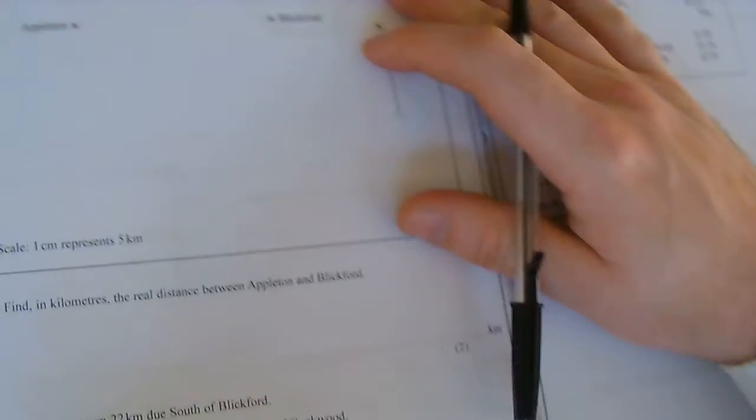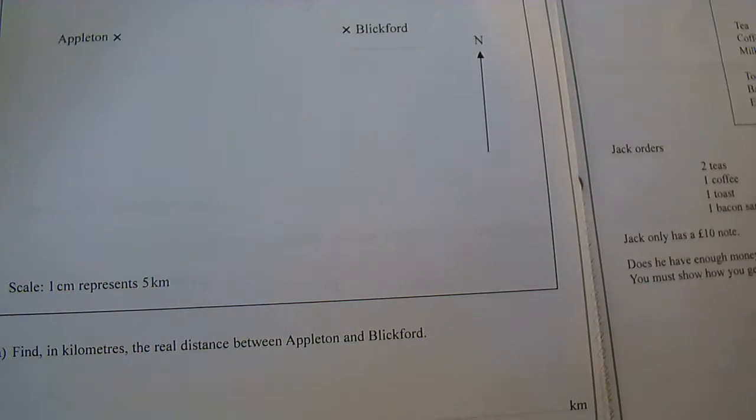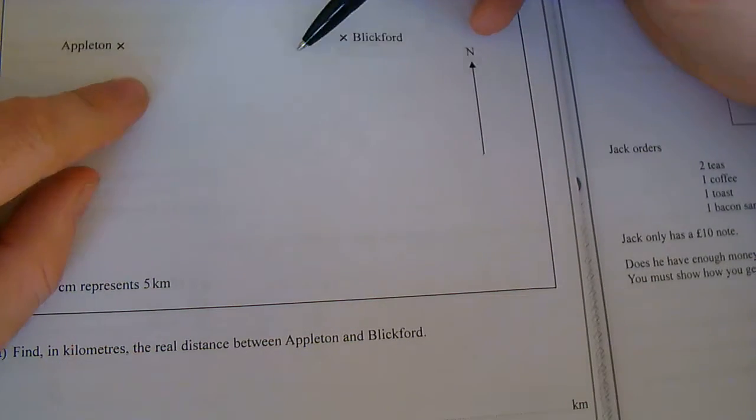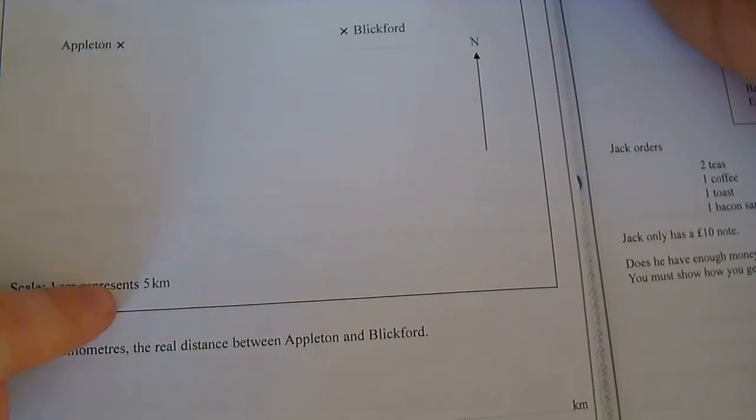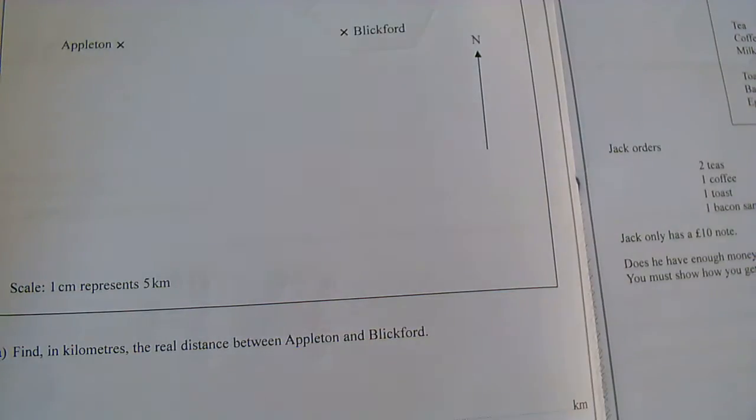Right, this one. This did come up on our last practice paper. I think it was 6 actually. So here's part of an accurately drawn map showing two towns, Appleton and Blickford. So there we go, these two towns. The scale says every centimetre is 5 kilometres, so we'll need to know that. Find in kilometres the real distance between the two places.